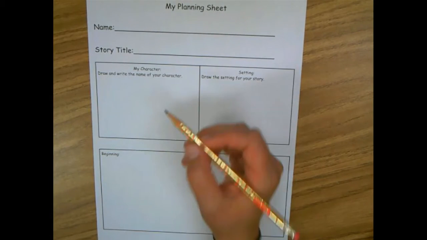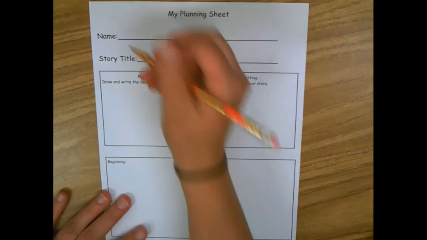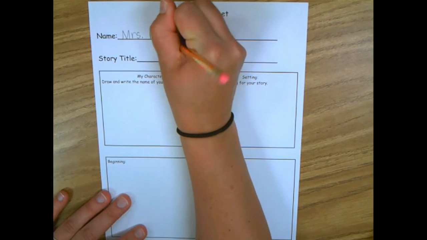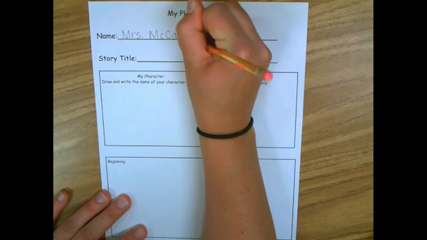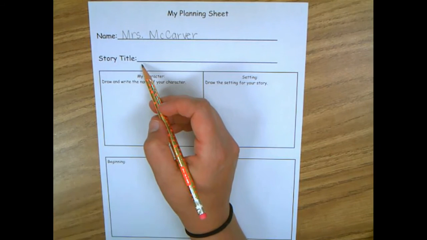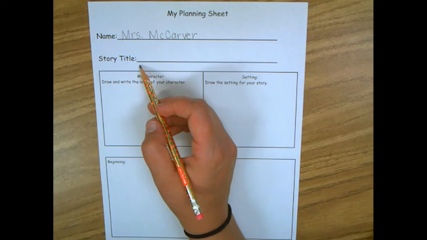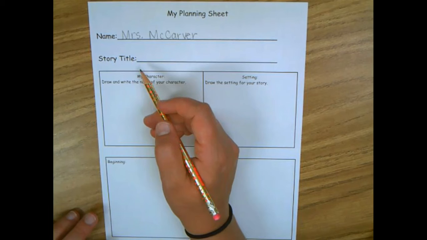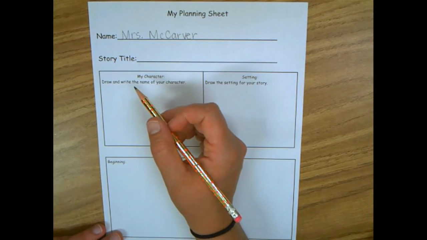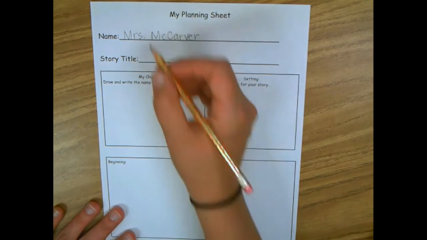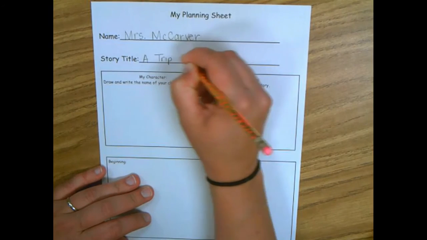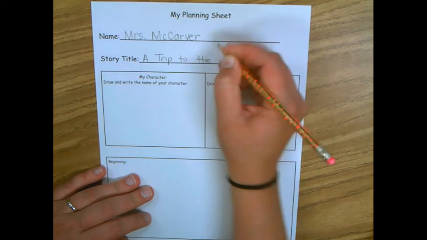All right, friends, so I have my new planning sheet and I'm ready to start working on my next book. I'm going to start by putting my name at the top and then the title of my story. Well, I have an idea for a book about going to the pool and jumping off the diving board, and we rode our bikes there. So I'm going to call my story A Trip to the Pool.